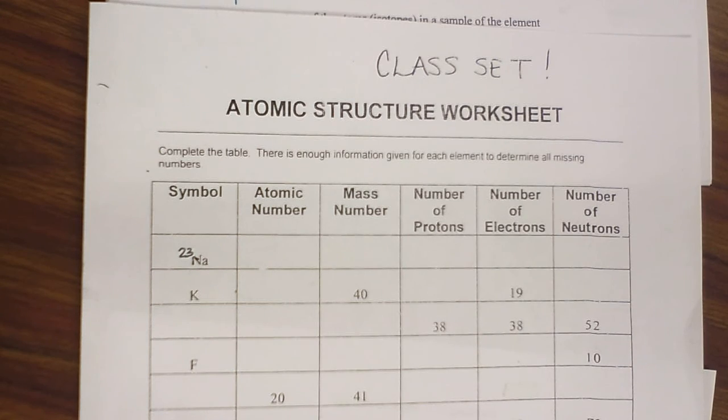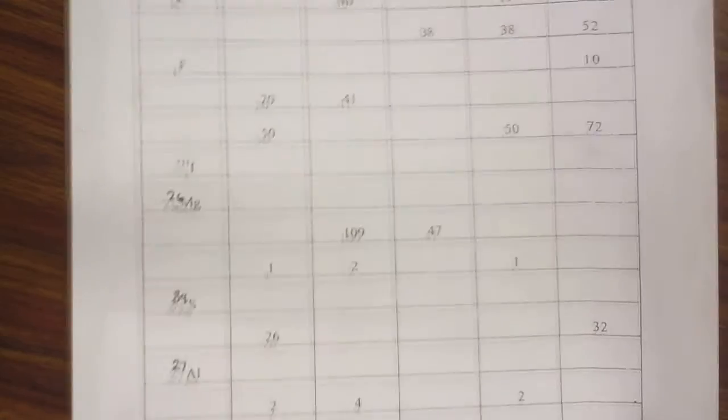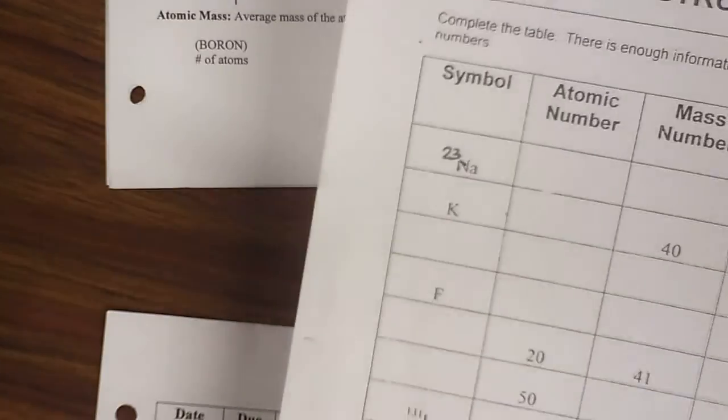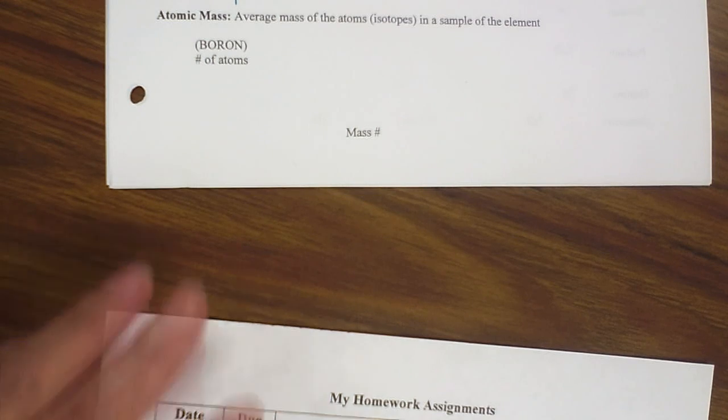Yep, you're doing the whole page. The more of these that you do, the better off you're going to be. Remember, you're learning your elemental symbols, you're learning your protons. The more of these that you do, the better off you will be.